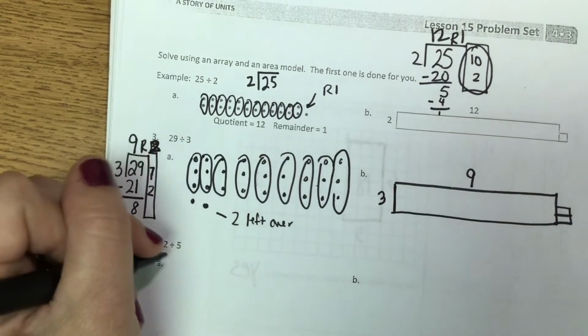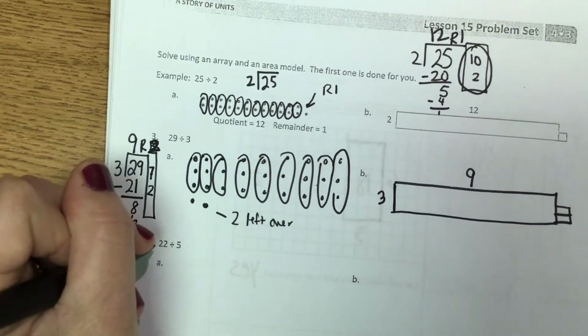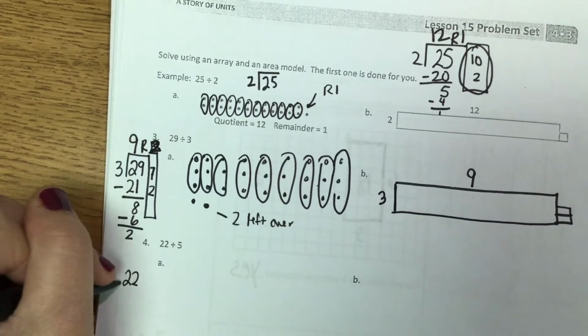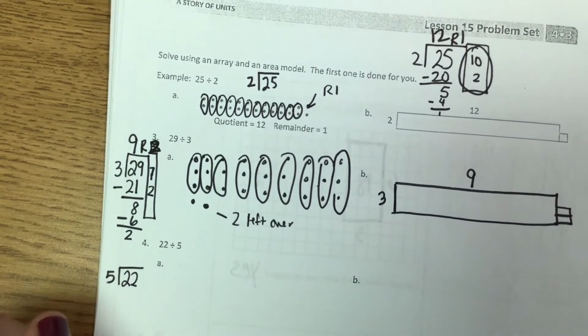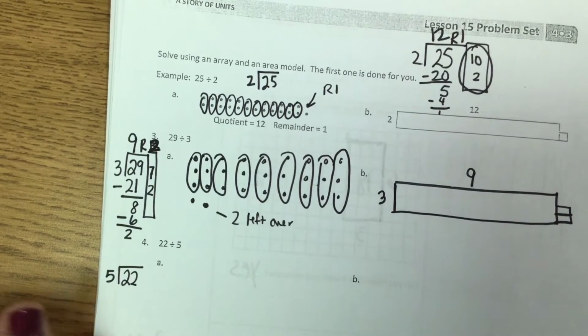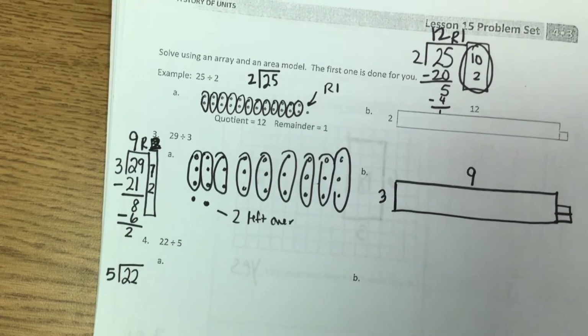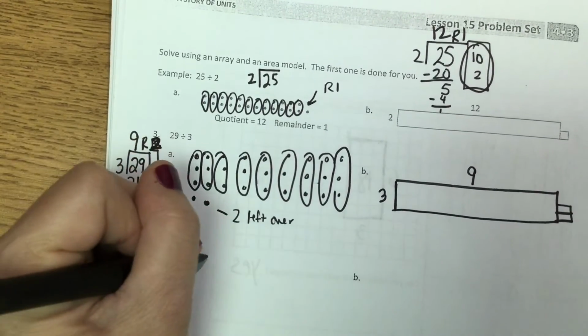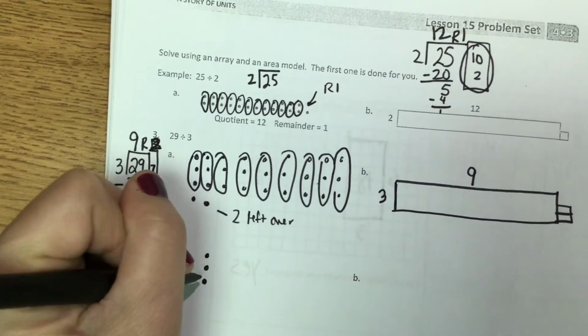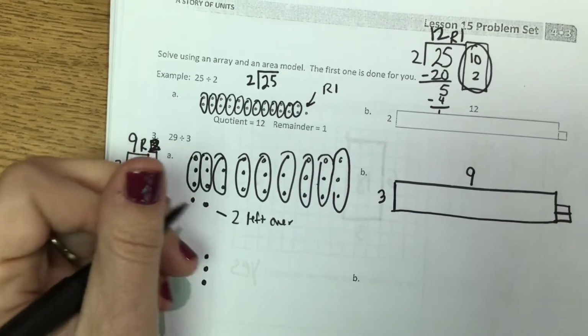All right. So here's number 4, 22 divided by 5. Number 5 says 43 divided by 4. Number 6 says 59 divided by 7. All right. So here you have to think, well, I have 22, let's say, pumpkins.